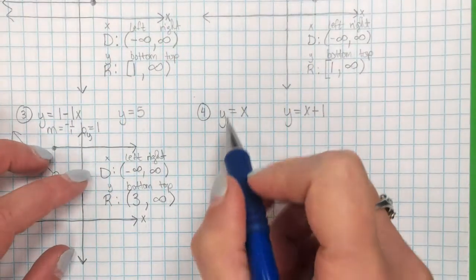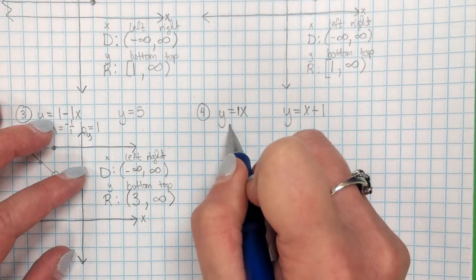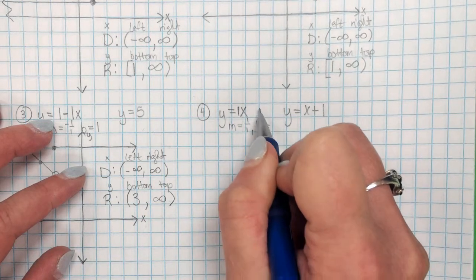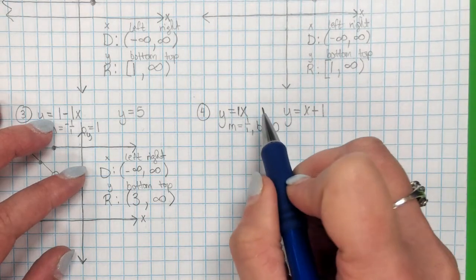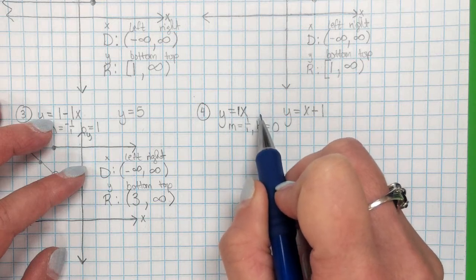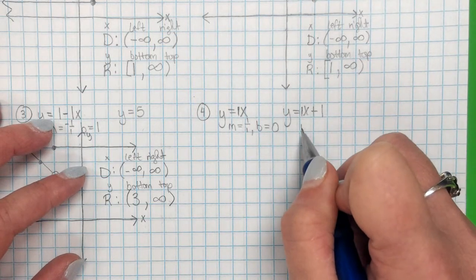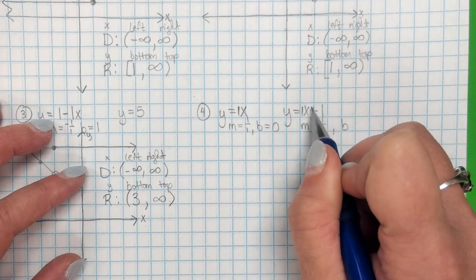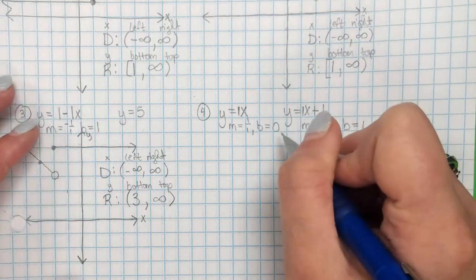Alright, now, when you have an x, your slope is always in front of your x. So your slope is 1/1, and your y-intercept, there's nothing here, so that's a 0. Remember, if you don't have any money, you have $0. So if you don't have anything you're adding or subtracting, it's 0. Alright, the next one, your slope is always in front of x, so slope is 1/1, and your y-intercept is a +1. Alright, let's draw ourselves a graph.